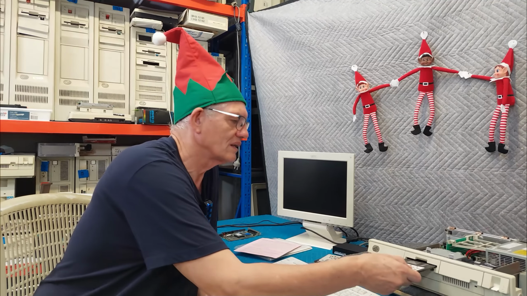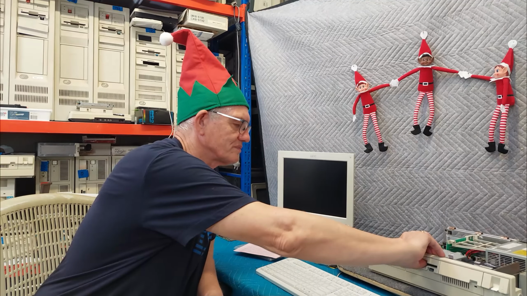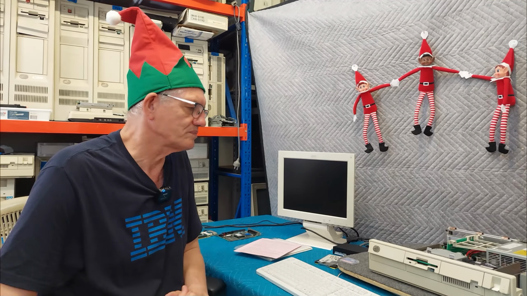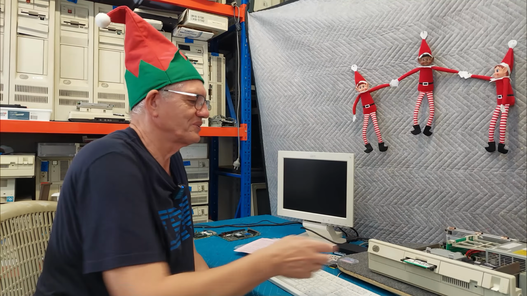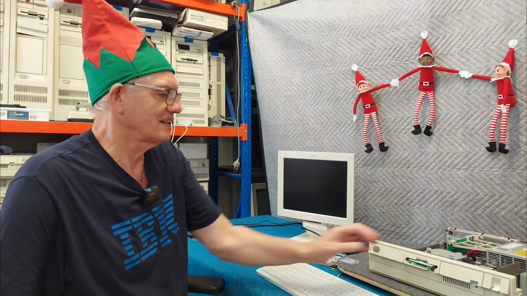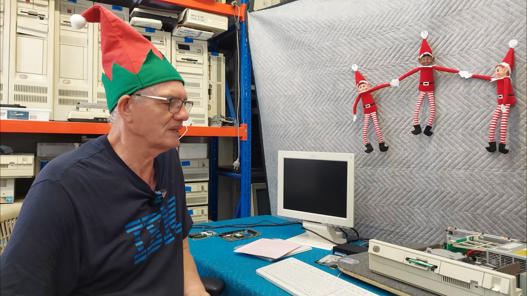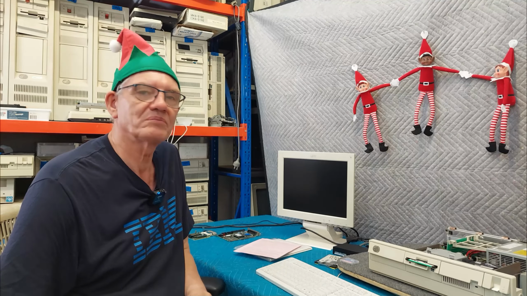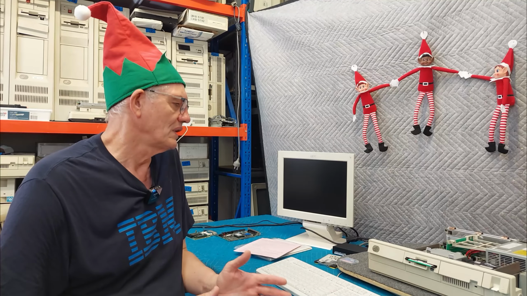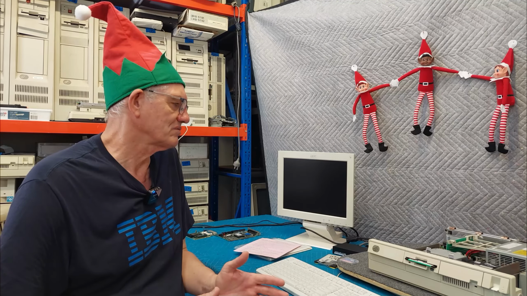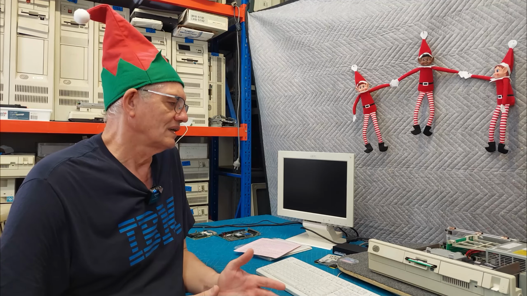But if we put this in and start up the machine, one of the things I learned is not to have the diskette inside or loaded when I start it up. The reason for that is if I do that, it will boot from the diskette, which is fine, but it doesn't pick up the compact flash card hard drive.